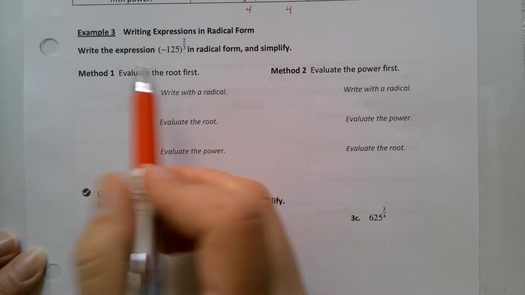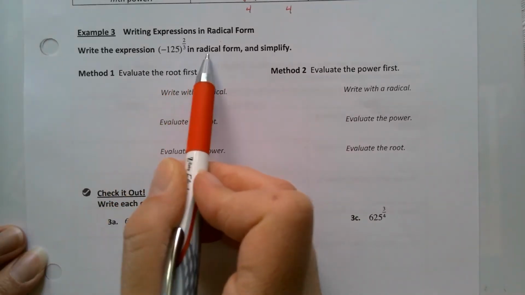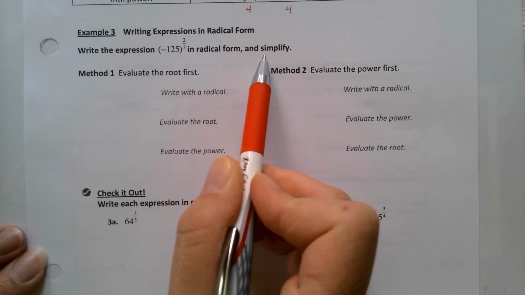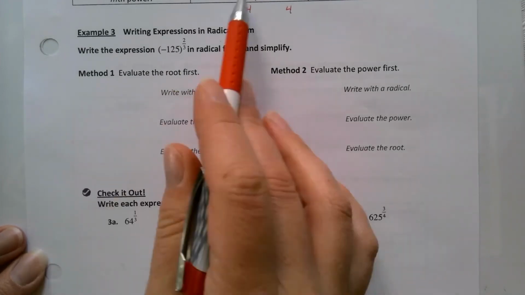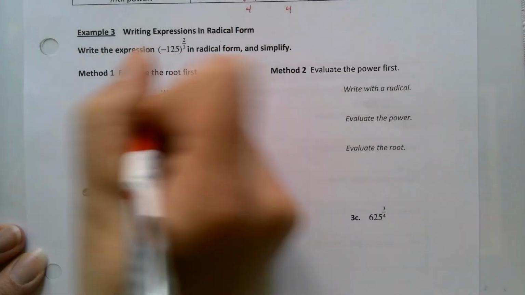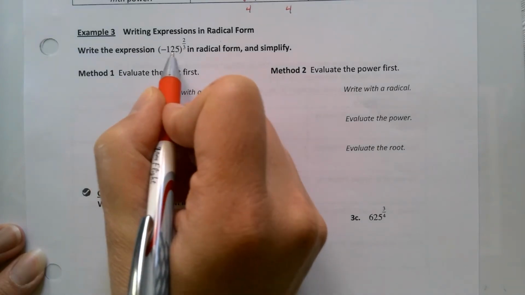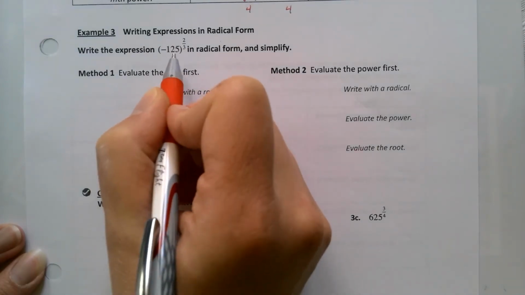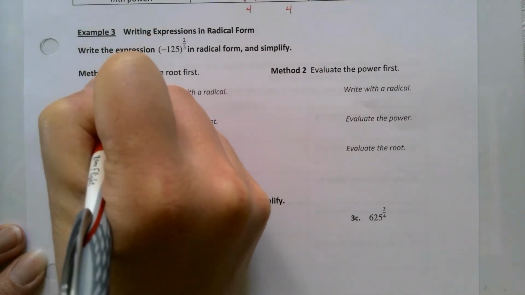Okay, so write the expression (-125)^(2/3) in radical form and then simplify it. So it's a two-part problem. The first thing I'm going to do is two methods, just like I showed you up above. First, I'm going to write it as a radical. So notice this is in parentheses, so the power of 2/3 is on the negative sign and the 125. That's a big deal. So when I go to write this, I'm going to put that -125 in parentheses.